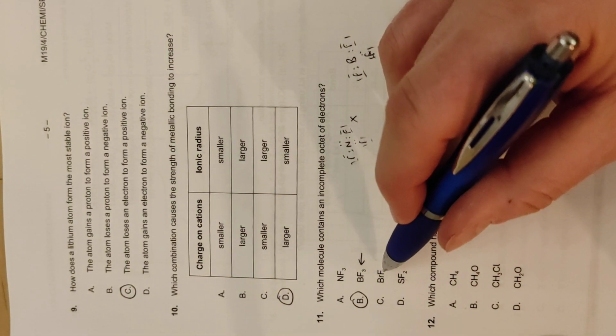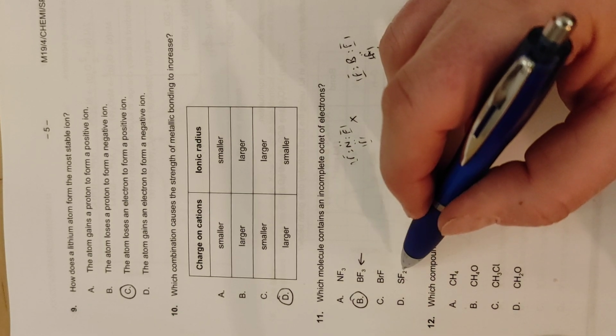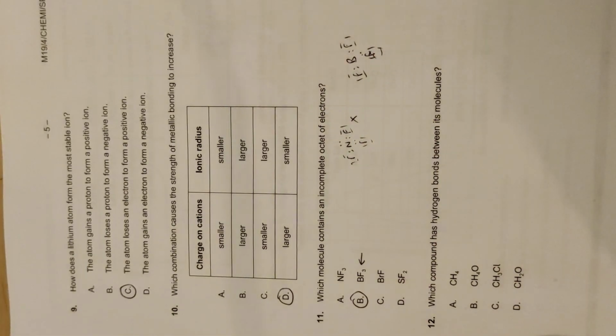Bromine, the mixed halogen here, two group 7s, sulfur and fluoride. So basically those are all standard stuff, but you've got your boron trifluoride.